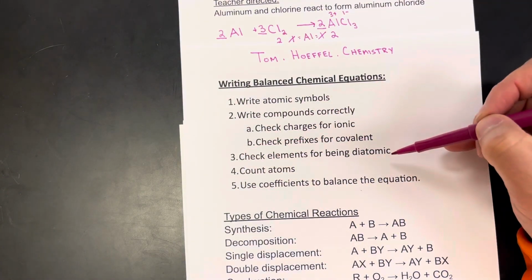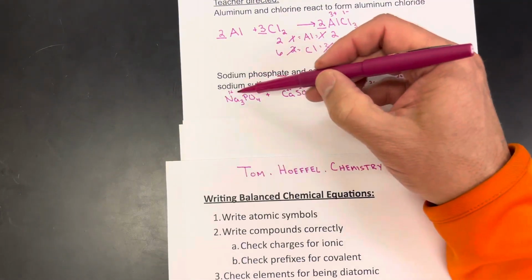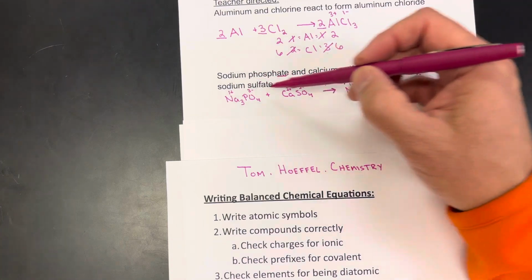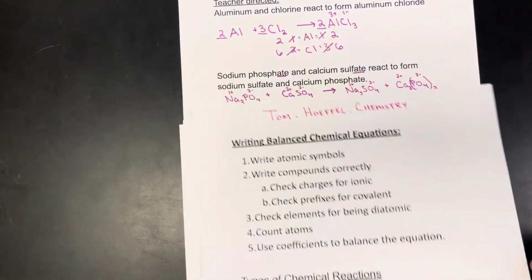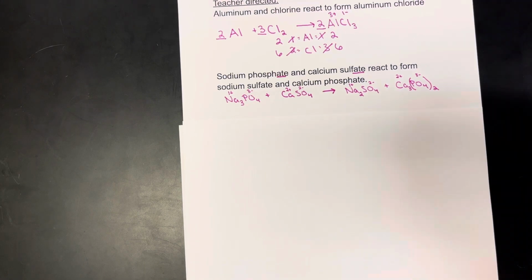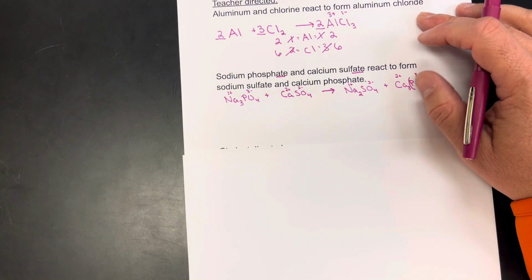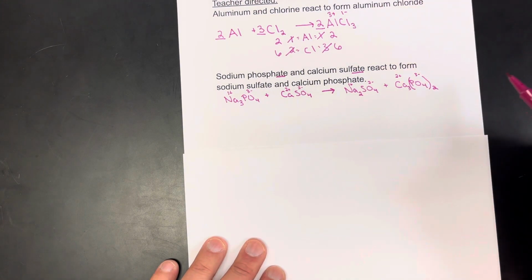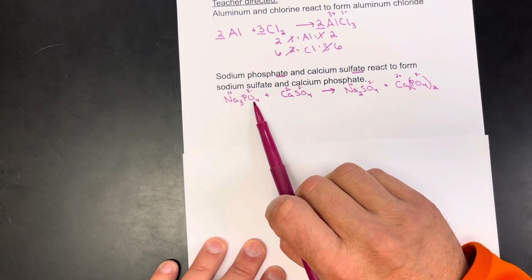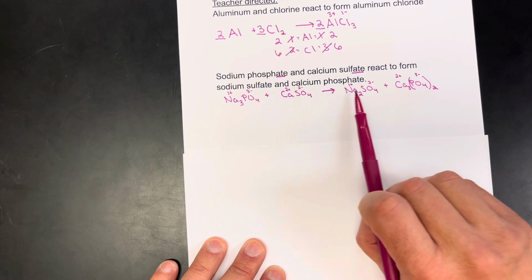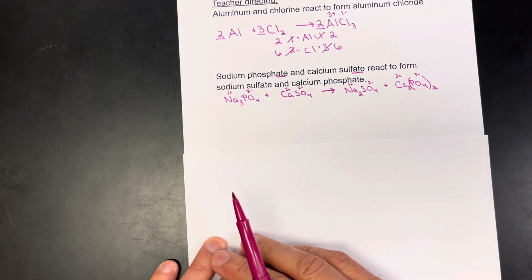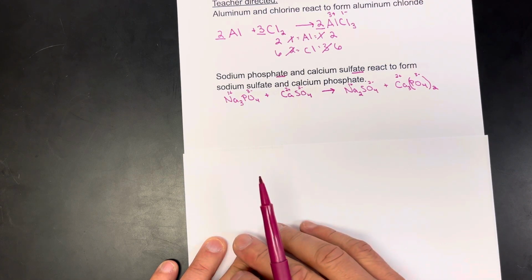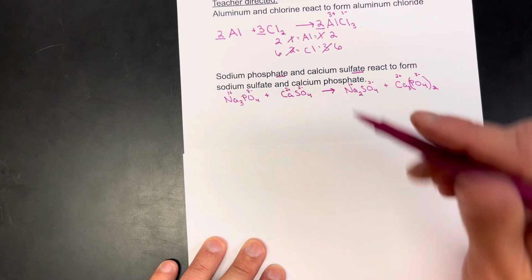Check elements to see if they're diatomic. All these are compounds. There's no elements here to check to see if they're diatomic. And now I'm ready to count the atoms. Now, here's some words of advice. When you see an element like oxygen pop up in every single one of those compounds, you can balance those elements last. I wouldn't even count them at the very beginning.